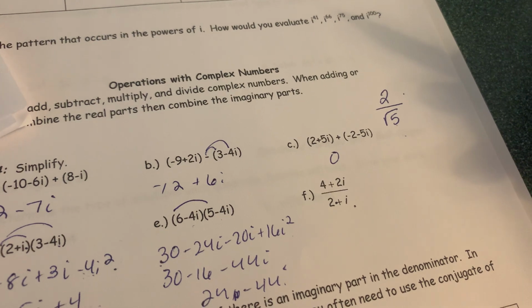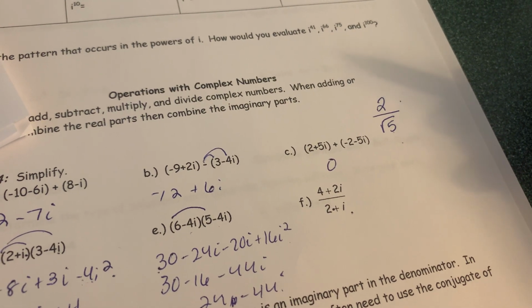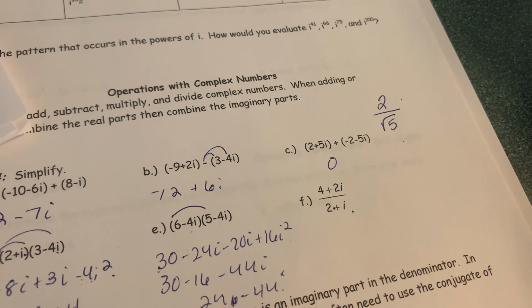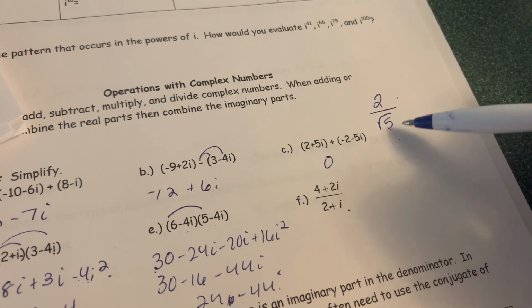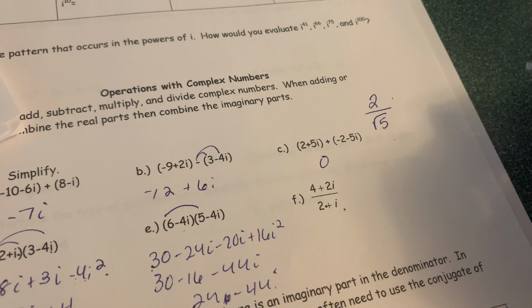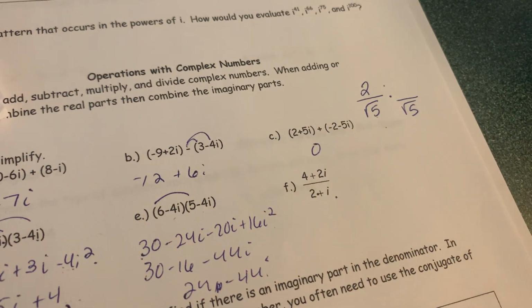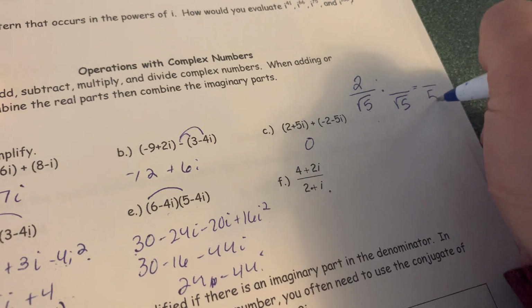It's like leaving an answer as like 2/4. You need to reduce it. You need to rationalize it. This is technically an irrational denominator. Let's make it rational. So I'm just going to multiply it by the square root of 5. When I do that, I'm going to get 5. It's going to be all pretty.